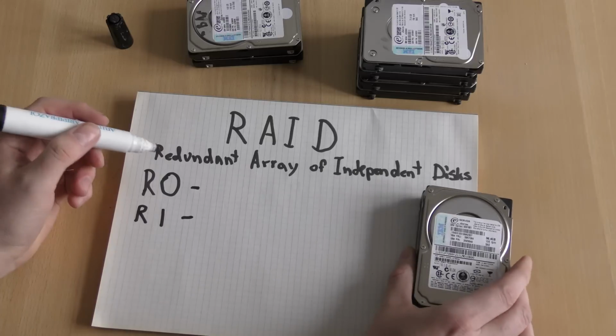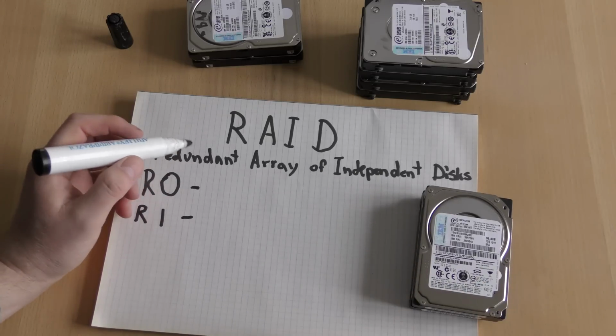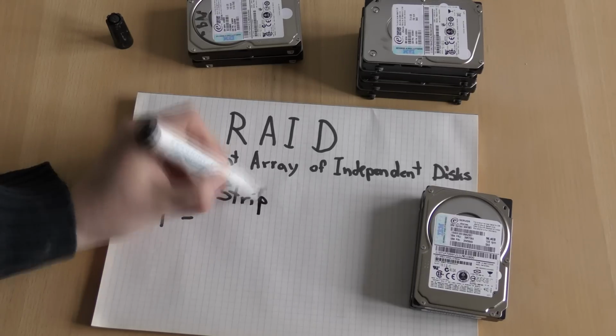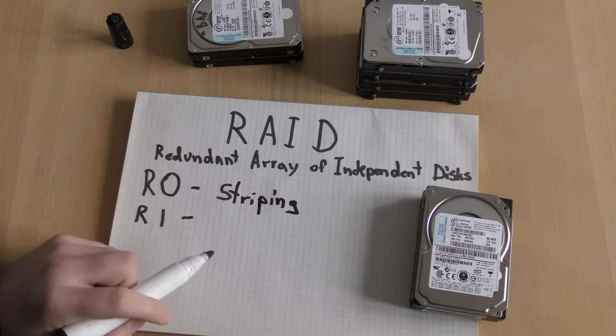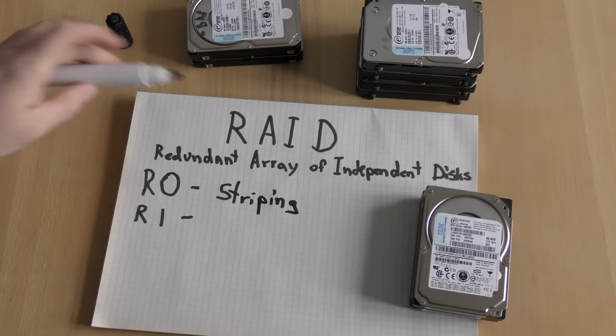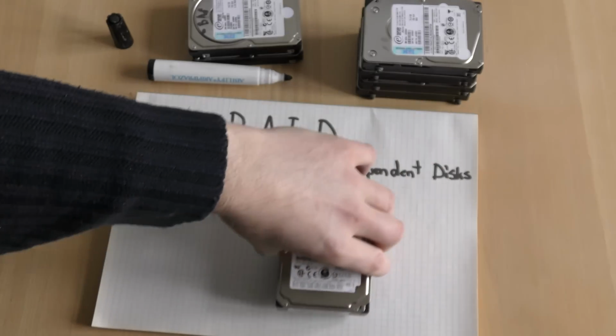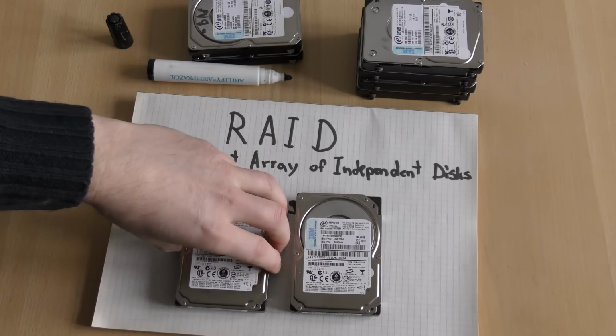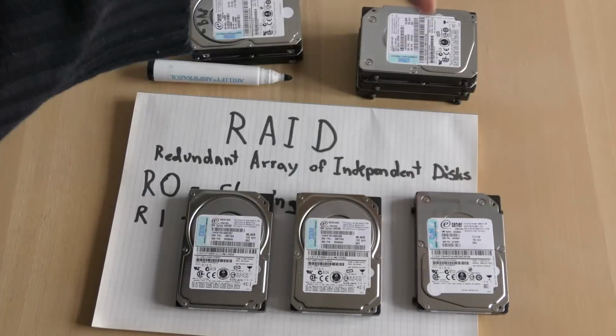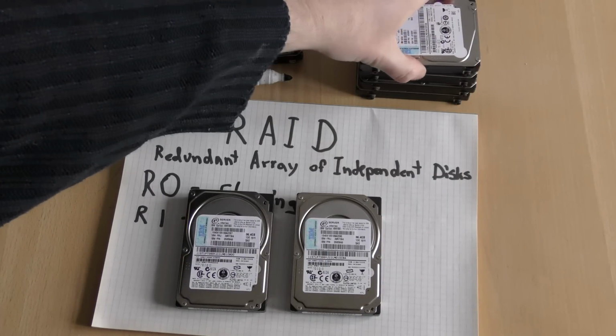The RAID 0, that's called striping, right? And this means that if you install 2 disks in your server, it can be more disks, but the minimum of a RAID 0 is 2 disks.